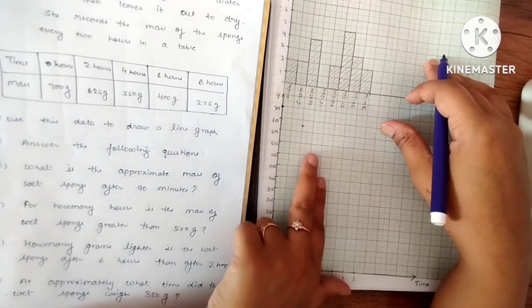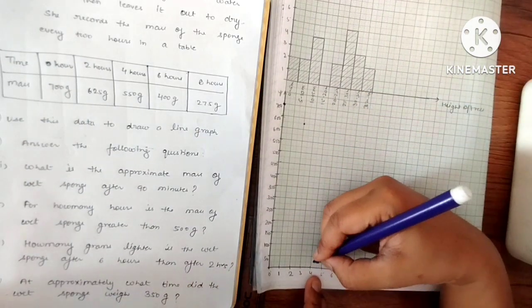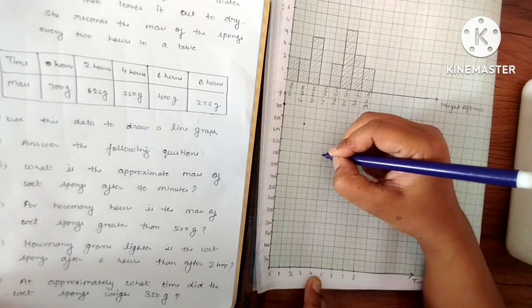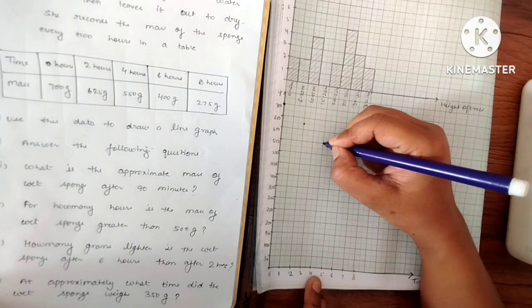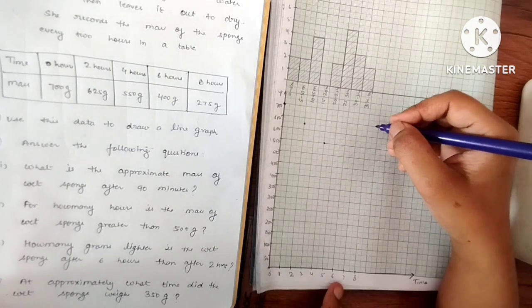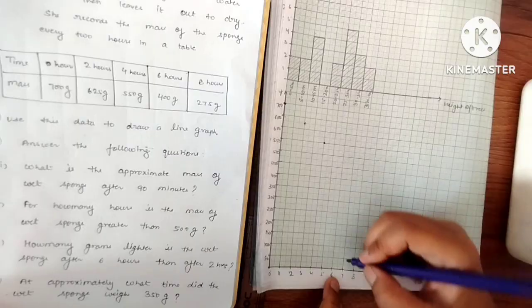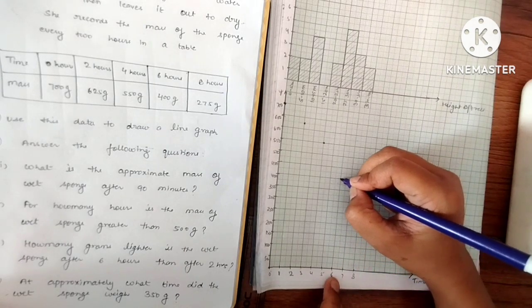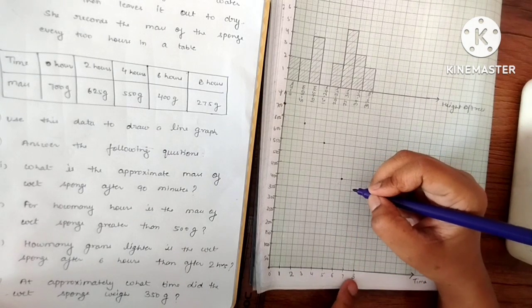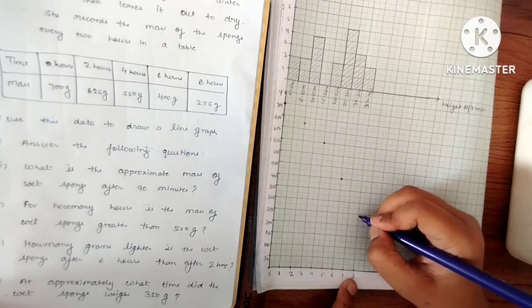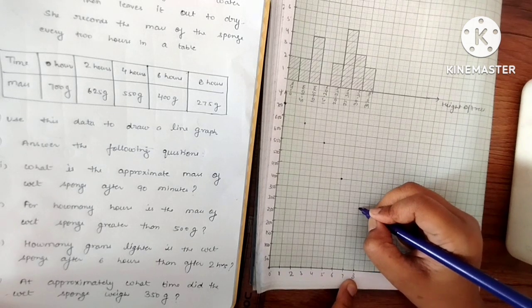Then 550. So for the fourth hour, we have 550. Then for the sixth hour, 400. Where is 400? And for the eighth hour, this is 275. So again, this is 250. This is 275.